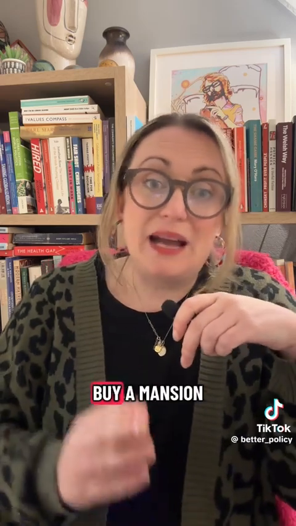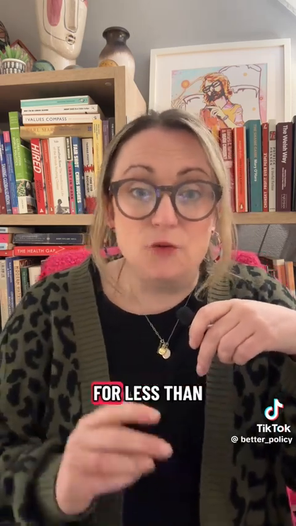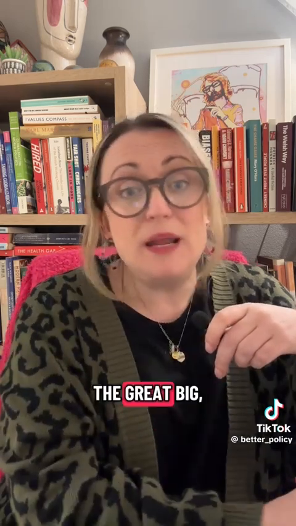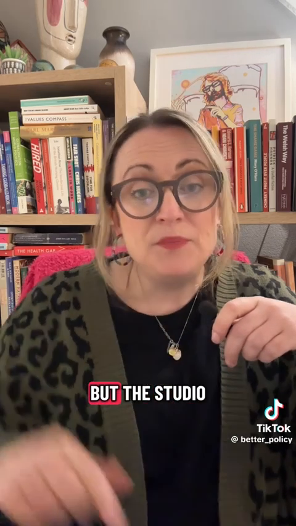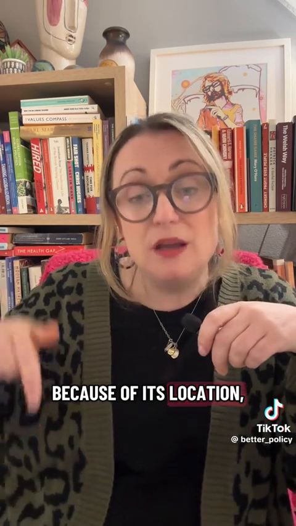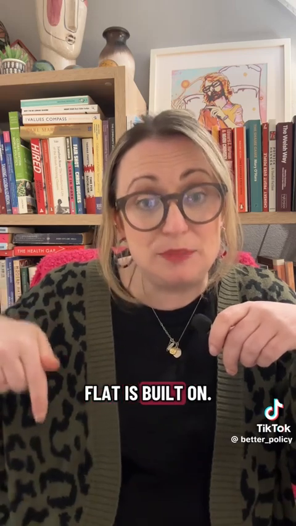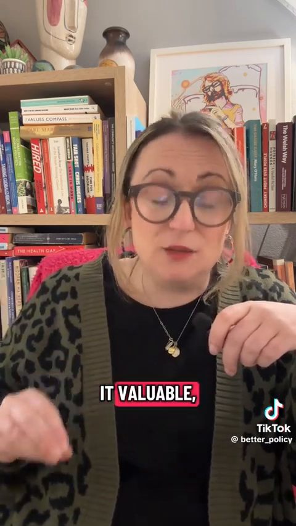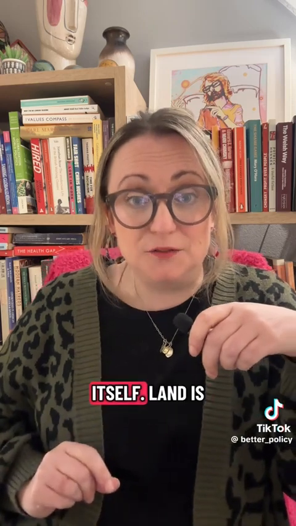This is why you could buy a mansion in the northwest for less than the price of a studio flat in the centre of London. The great big lovely house in the northwest is more beautiful, it's bigger, it offers greater opportunities for the people who live in it, but the studio flat in London is worth more because of its location, because of the land, because of where the land is that studio flat is built on. That's what makes it valuable, not the property itself.